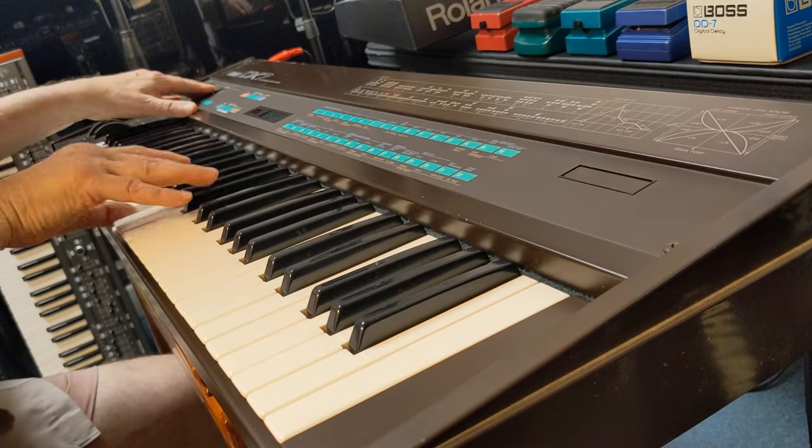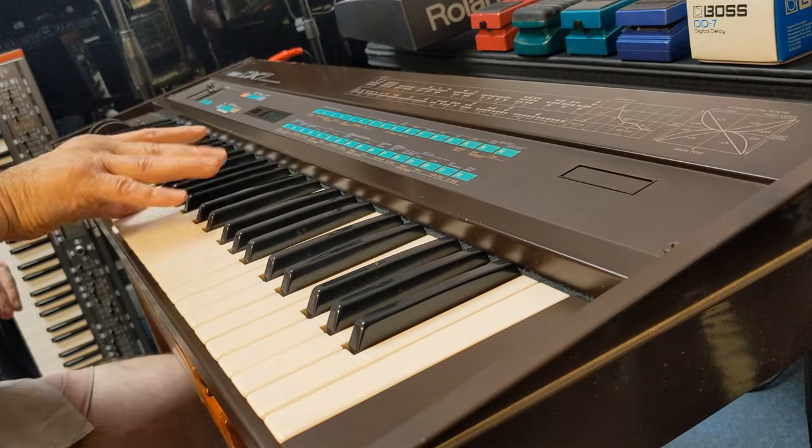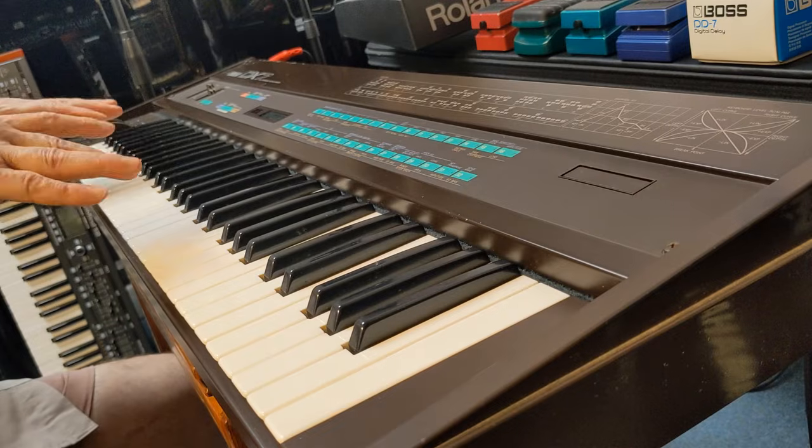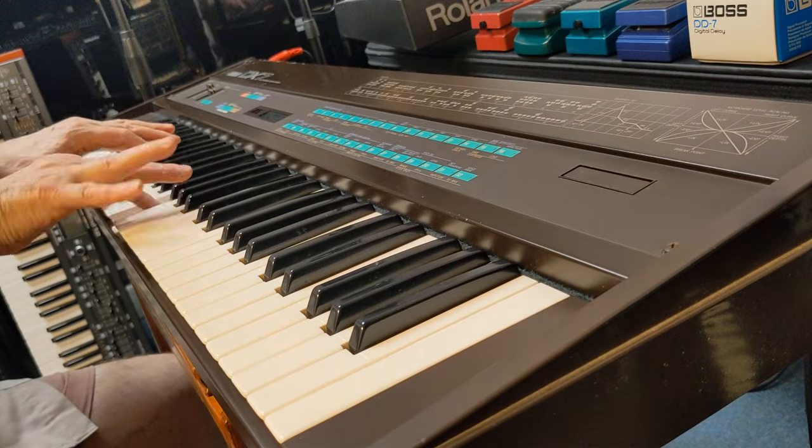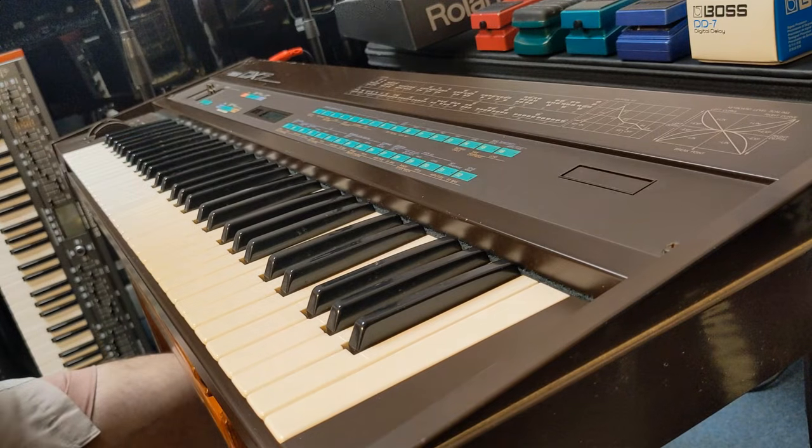50. I think this is 16-note polyphonic, so you can use a lot of release time and it won't really be gobbled up by polyphony.